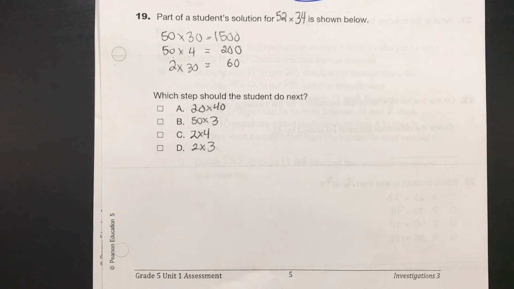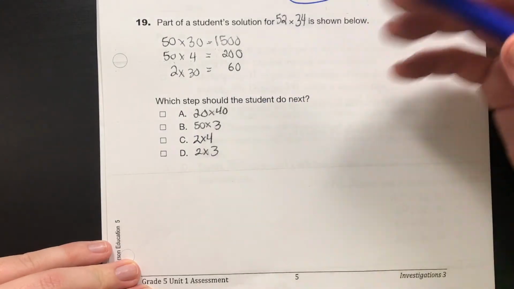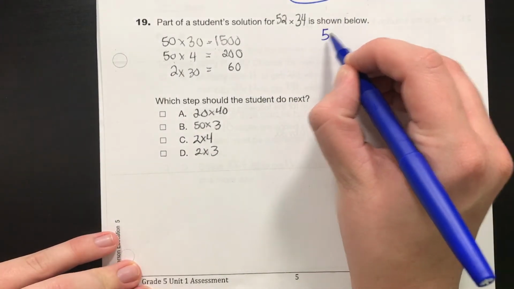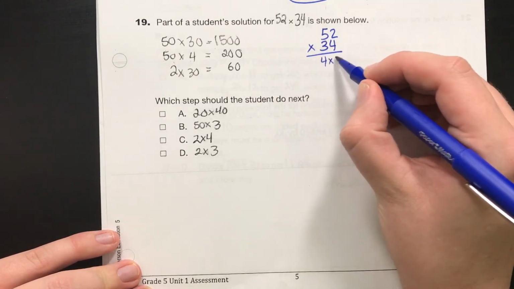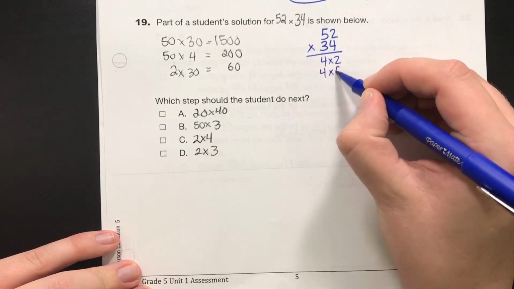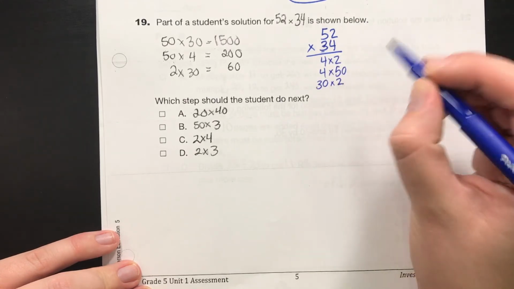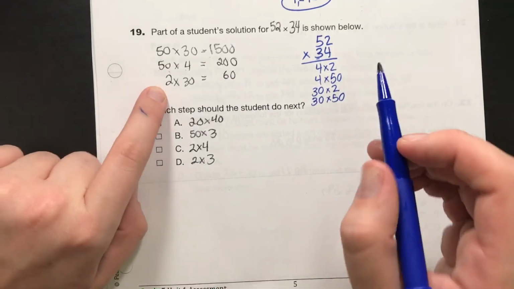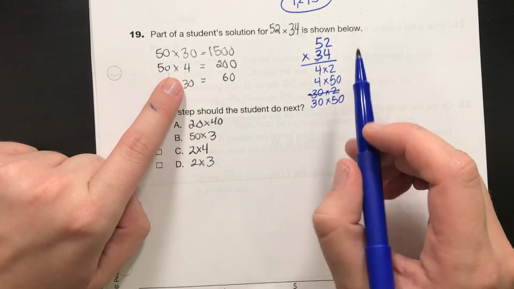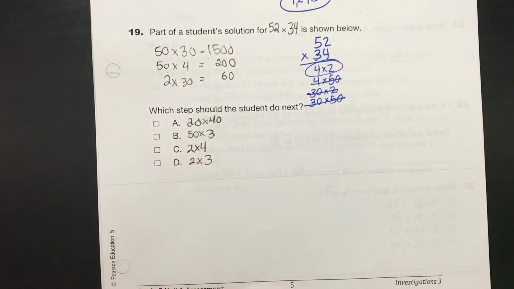All right, so part of a student solution for 52 times 34 is shown below. So this is another partial products problem, and we have to figure out which step they're missing. So like I did last time, I'm just going to write it out as if I were solving it with partial products. And I would do 4 times 2 first, and then 4 times 50, and then 30 times 2, and then 30 times 50. So I'm just going to cross off the ones that they already have. So they have 2 times 30, they have 50 times 4, and they have 50 times 30. So then 4 times 2 is the one that's missing, and that is letter C.